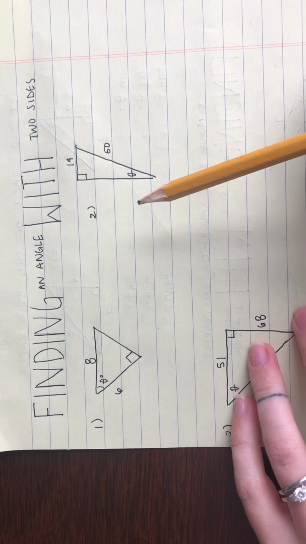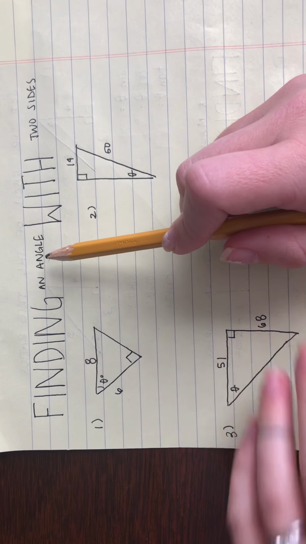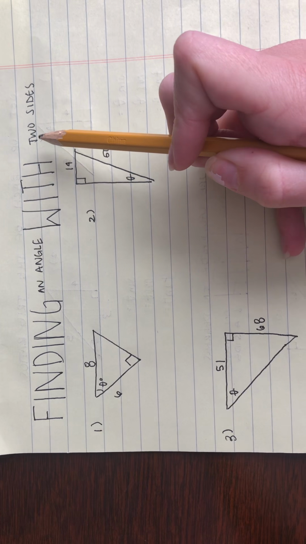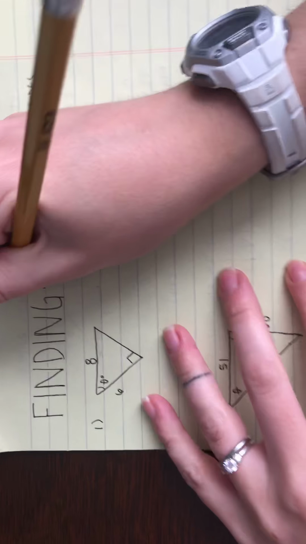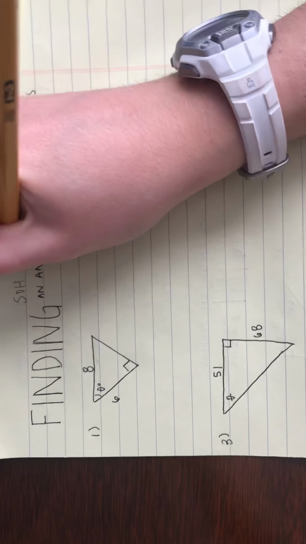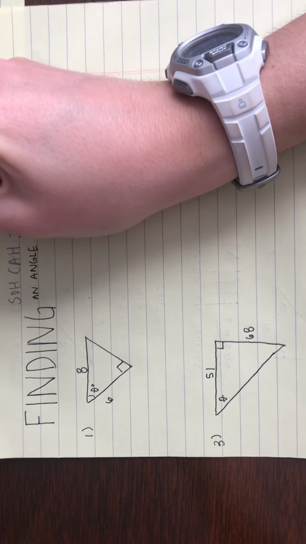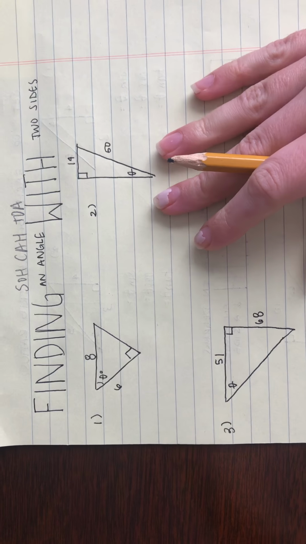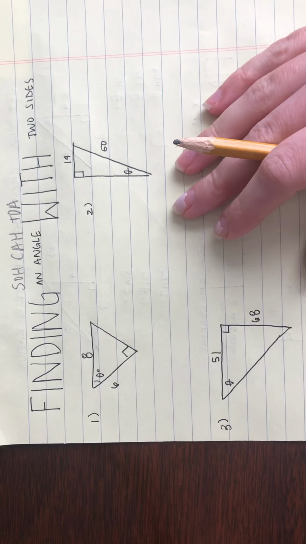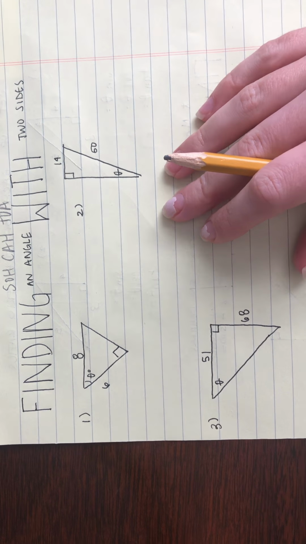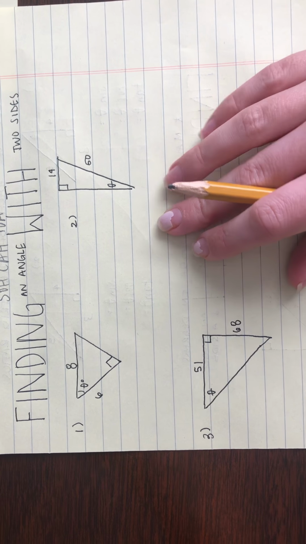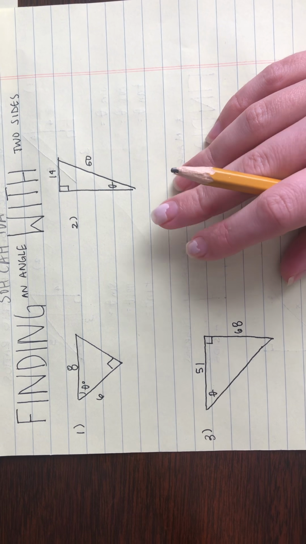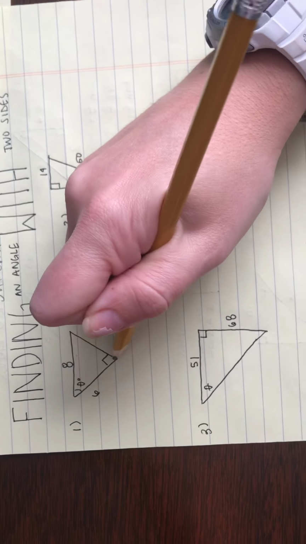In this video, we're going to find a missing angle measurement when we know two sides using trig ratios. So up here, I'm going to write SOH CAH TOA to remember those ratios. I'm going to remind you that you should always be working in degrees right now. And we're going to do the first thing that we did with the previous problems, and that's label the sides that were given. So here's the right angle.